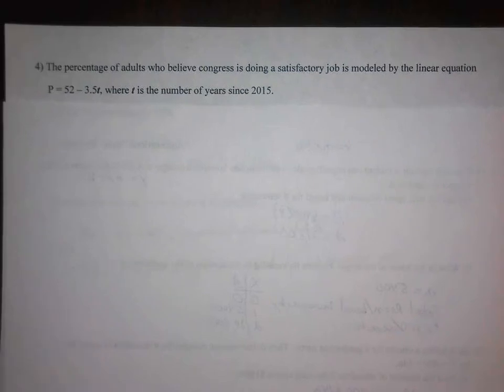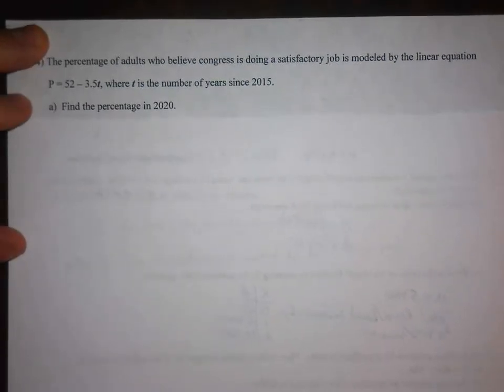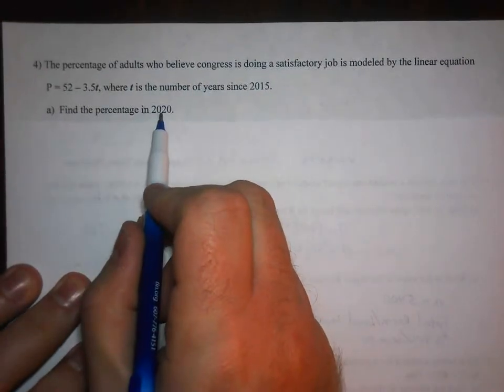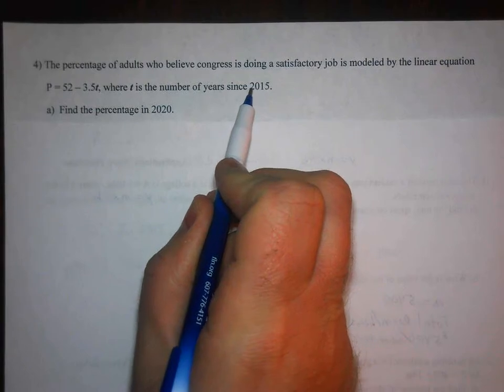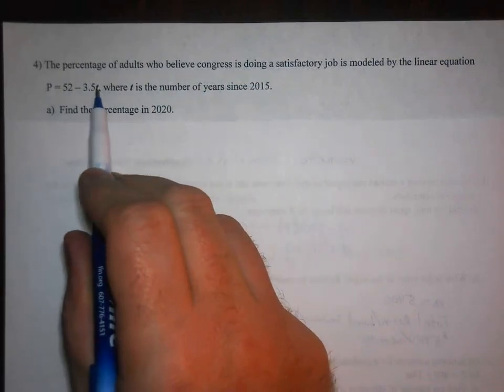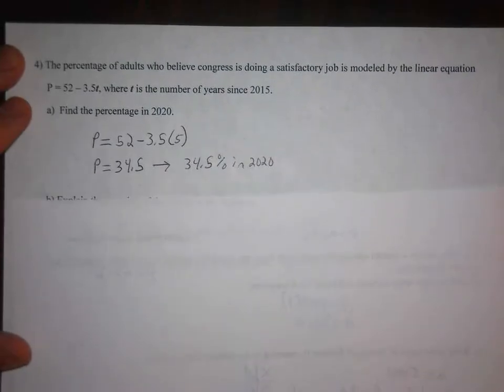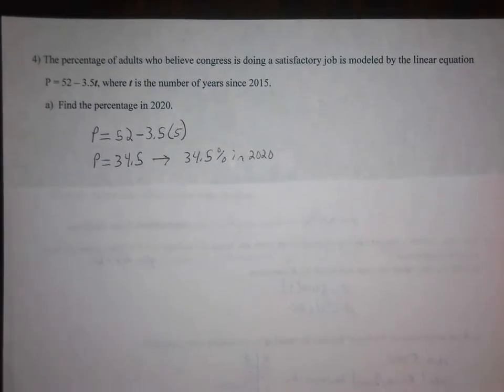And then going on to the last page here, number 4. The percentage of adults who believe Congress is doing a satisfactory job is modeled by the linear equation, P equals 52 minus 3.5t, where t is the number of years since 2015. So in 2020, 2020 is 5 years since 2015, so you're going to put 5 in place of t. When you do that, you end up with 34.5, which translates to 34.5%.